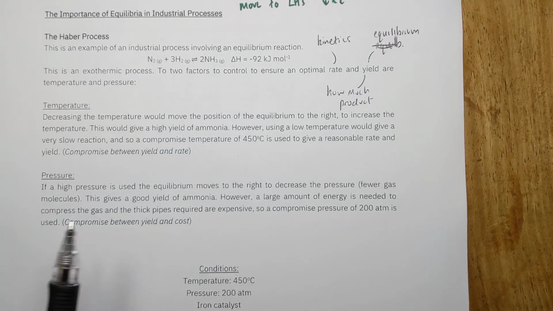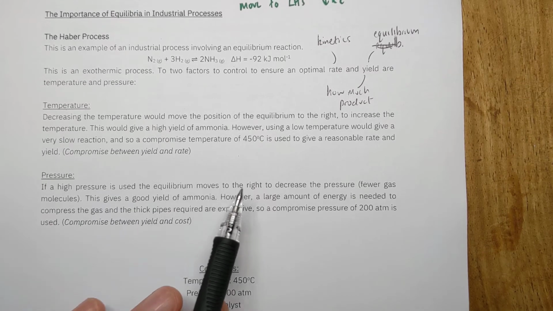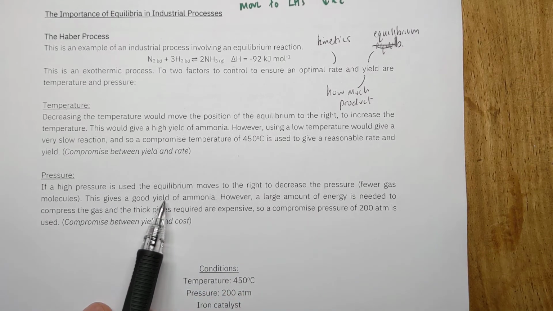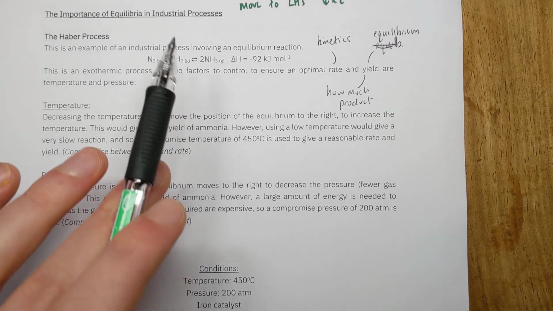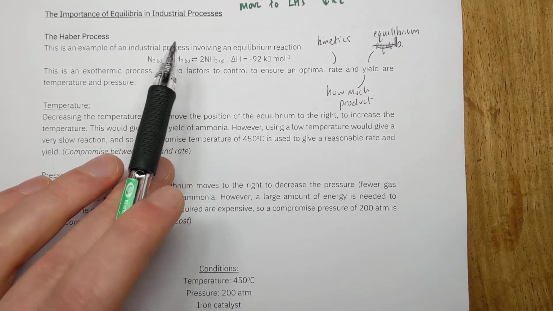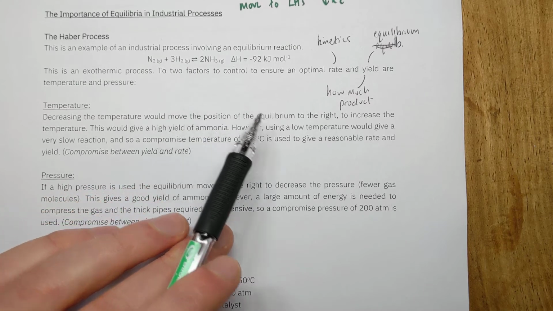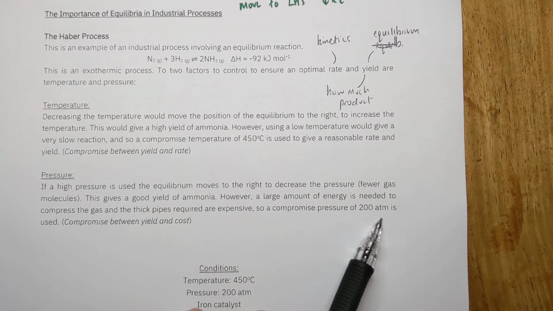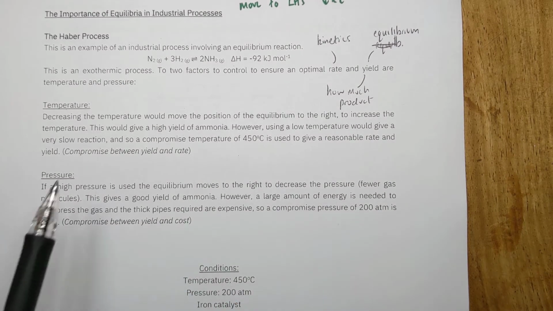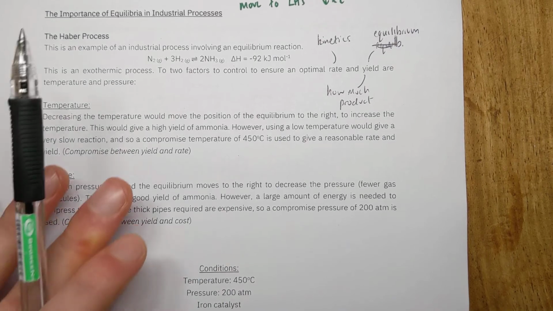And that is true. If high pressure is used, the equilibrium moves to the right to decrease the pressure, giving a good yield. There is a compromise this time. It's not to do with rate, because actually a high pressure would increase your rate as well. It's to do with the costs associated with that. There is kind of an upper limit with how you can pressurise gases before it gets too expensive, because you actually need to compress them in the first place and need quite expensive pipes to hold that pressure in. So we only go so high, we go to 200 atmospheres, and that's a compromise between yield and cost.